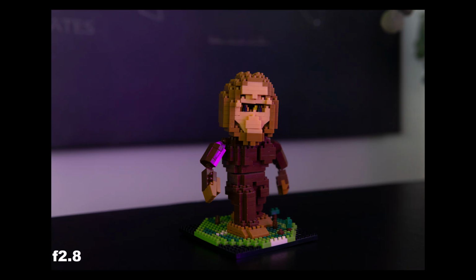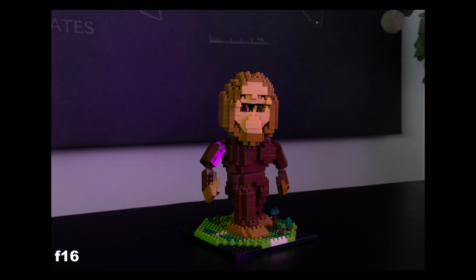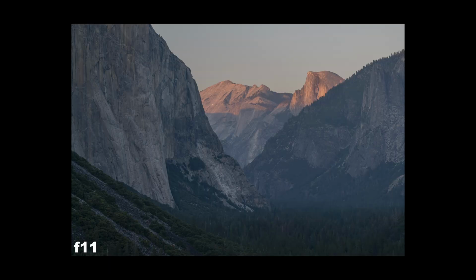Look at this image for example. At f2.8, our subject is tack-sharp, but our background is blurry. At f8 to f11, our background becomes more in focus, and at f16, everything is in focus, but the image appears slightly soft. For landscapes, using something like f8 or f11 is often the sweet spot for sharpness.